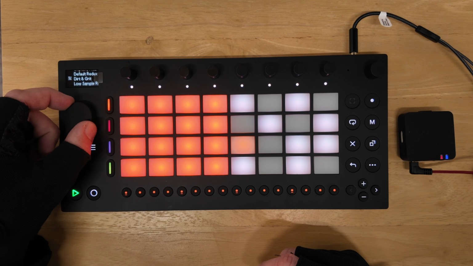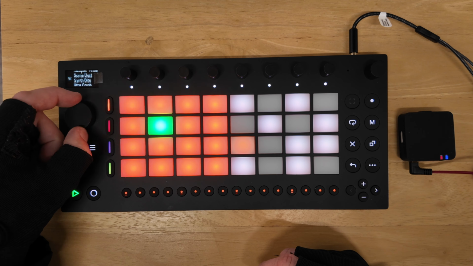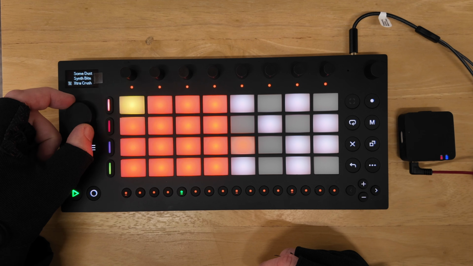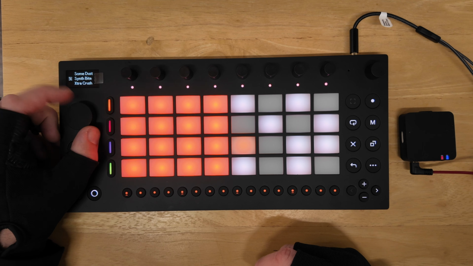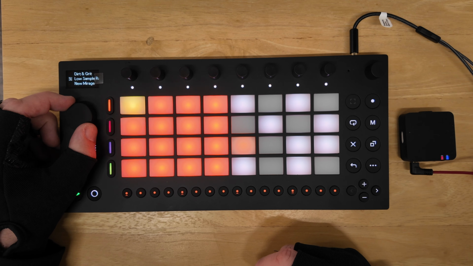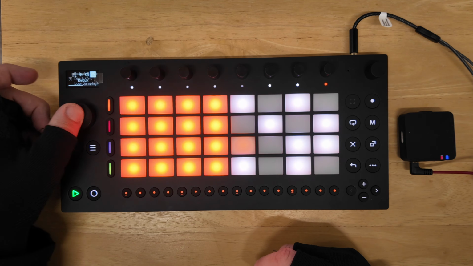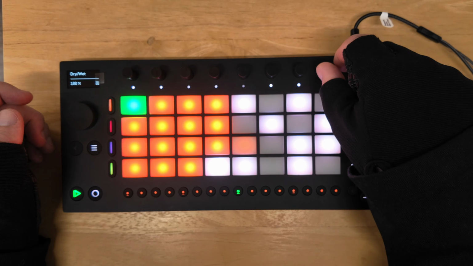Bit too much. Woo! Okay, no. I kind of like this dirt and grit, but it's just a little bit too much.